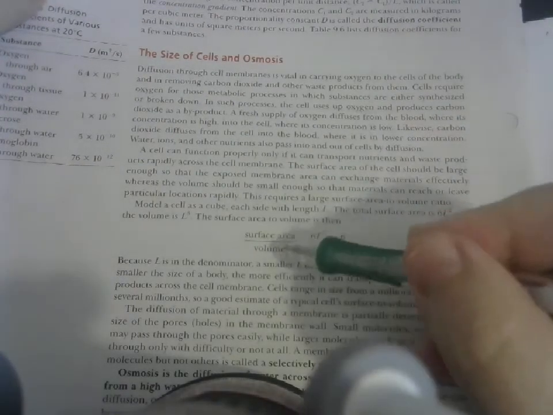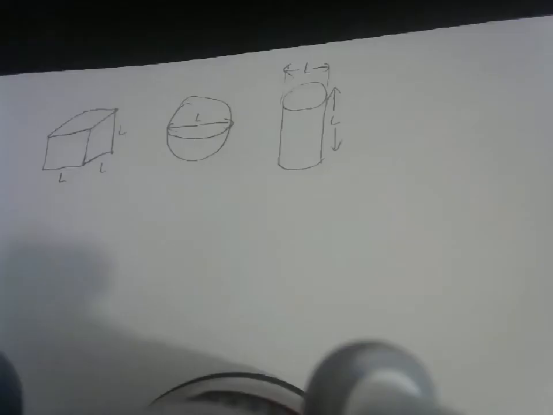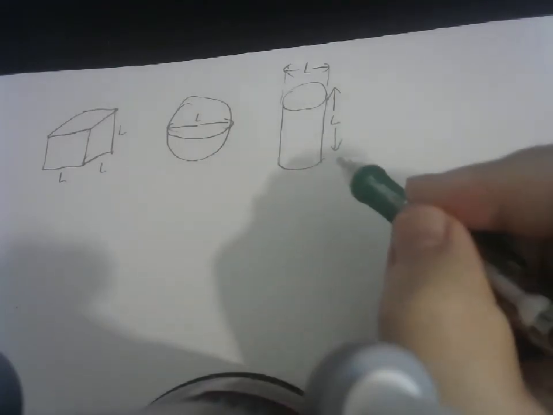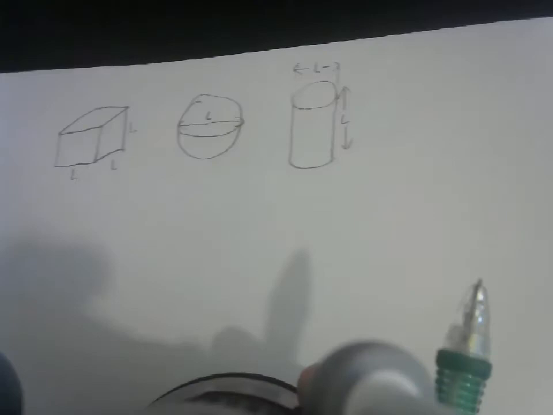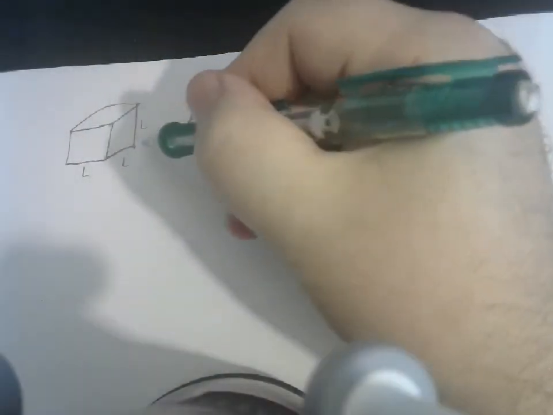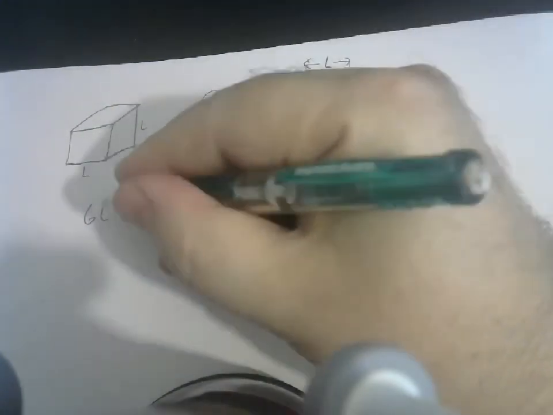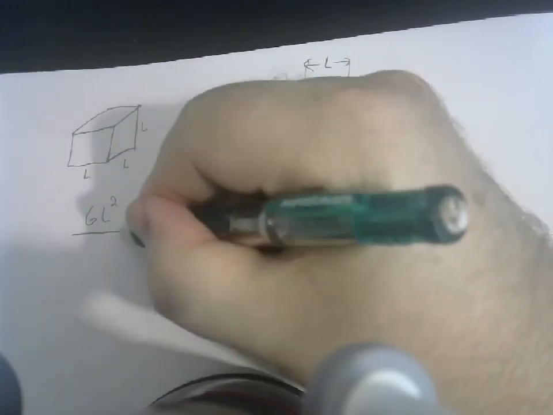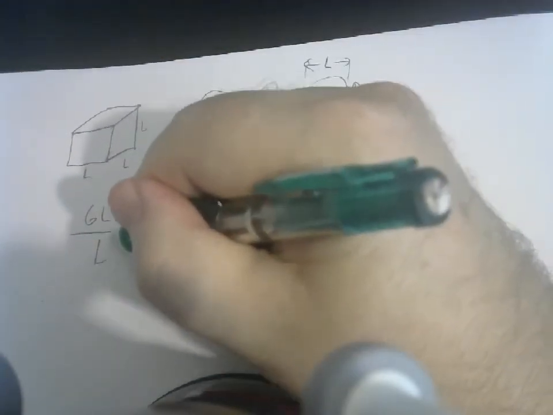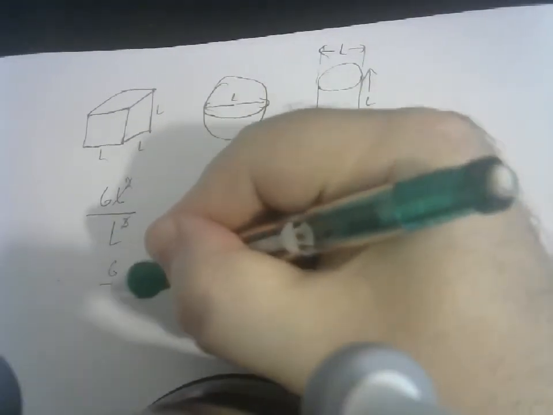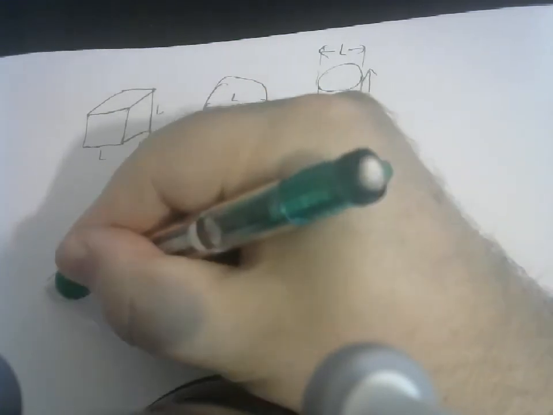The next topic in this section is about the size of cells, and in particular, the surface area to volume ratio. This kind of seems like a coincidence, but all three of these shapes have the same surface area to volume ratio. For the cube, the surface area is 6L squared because there are 6 sides and each side has area L squared. The volume is just L cubed. So if you divide, you get 6 over L as your surface area to volume ratio.